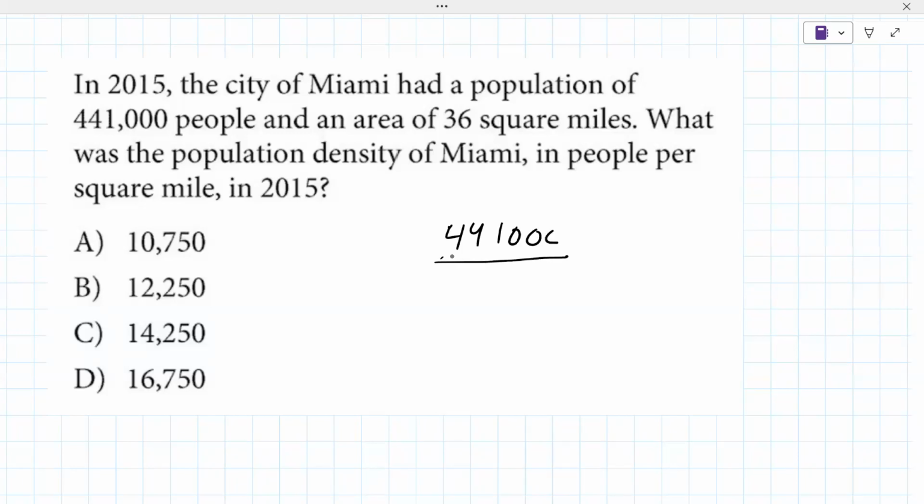It's 441,000 up top and 36 on the bottom, letter B. Good. All right. Let's do another one here.